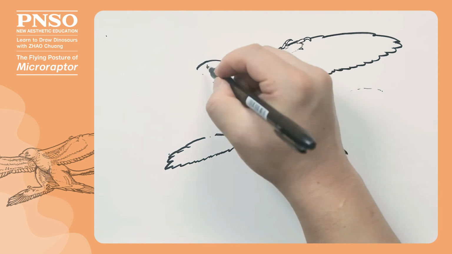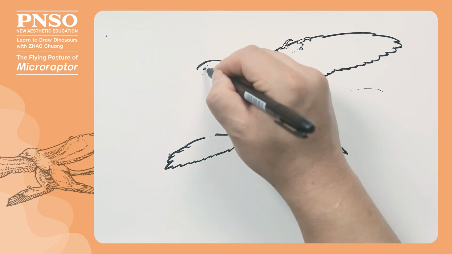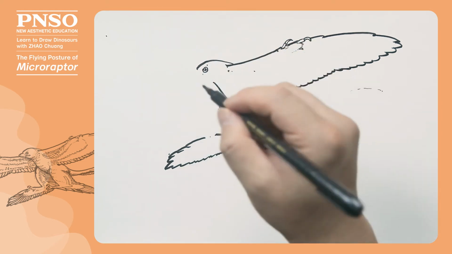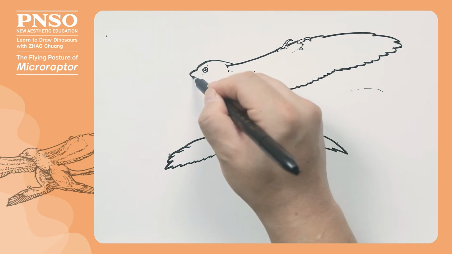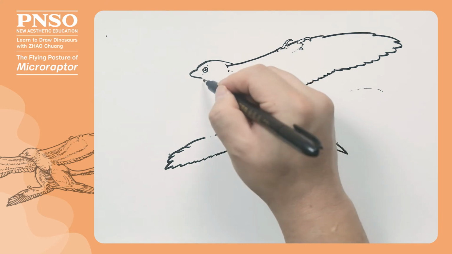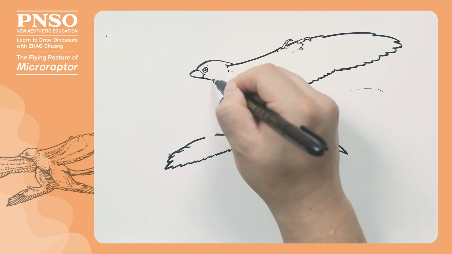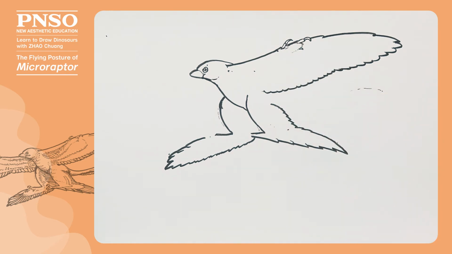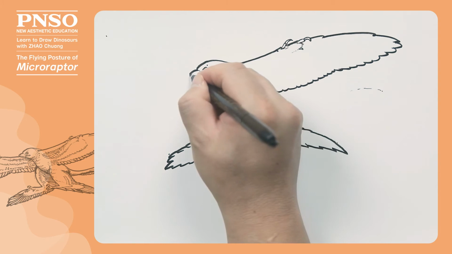These feathers covered all the way to the front of its eyes. We draw one eye here, then its mouth. This was the boundary line between the feathers and skin. We continue to draw its facial features.